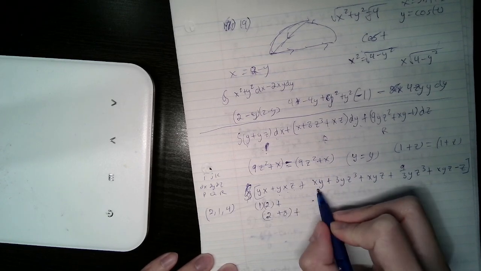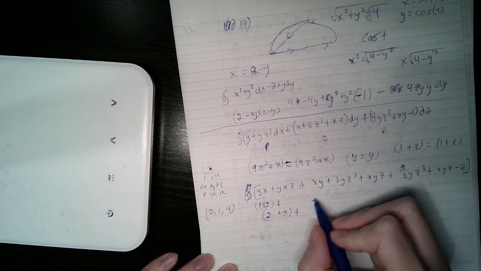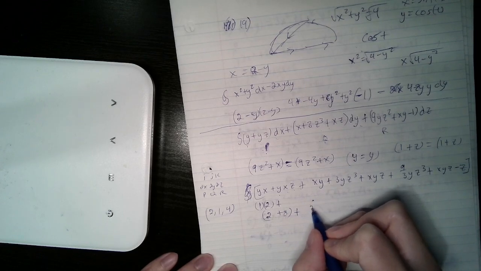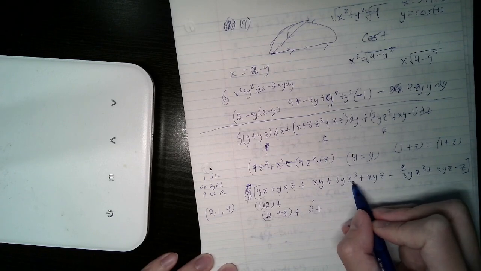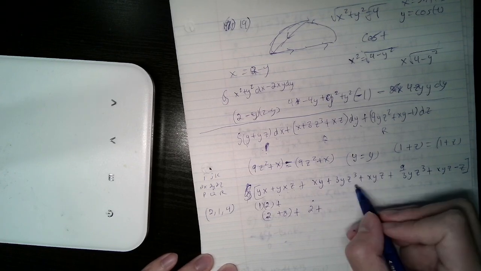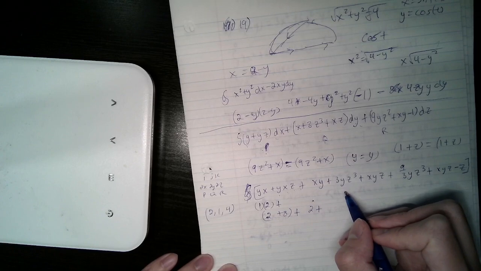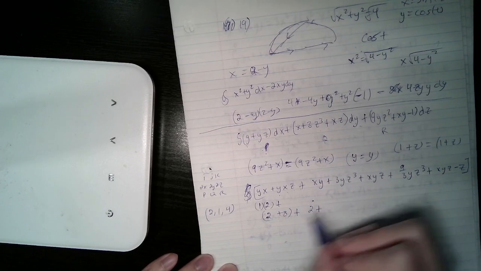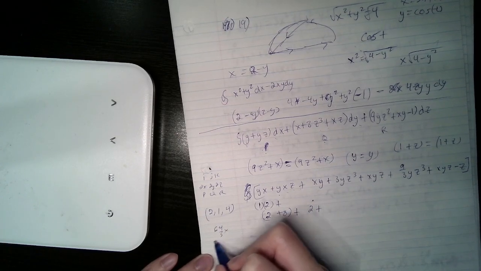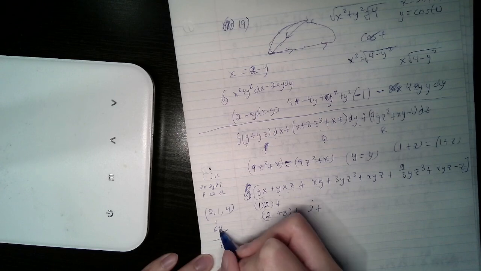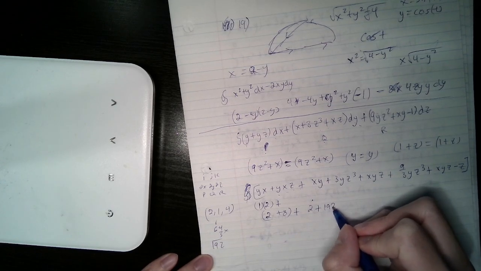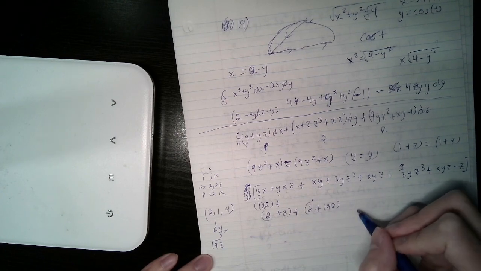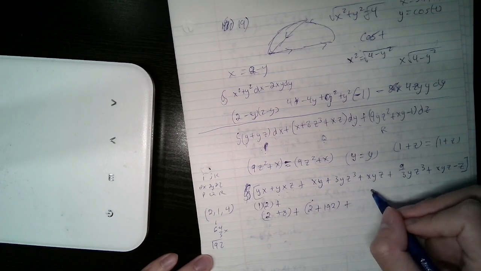Now plus 2 times 1 is 2, plus 3yz cubed. 4 cubed is 64. Times 1 is 64, times 3 is 192. So plus 192, plus xyz.